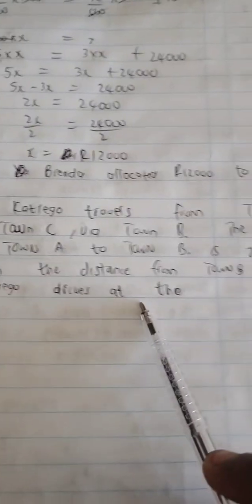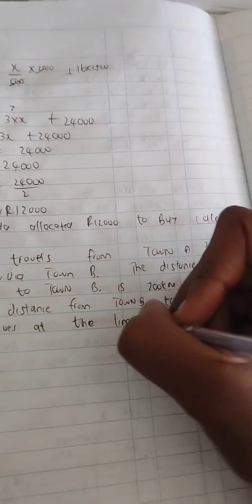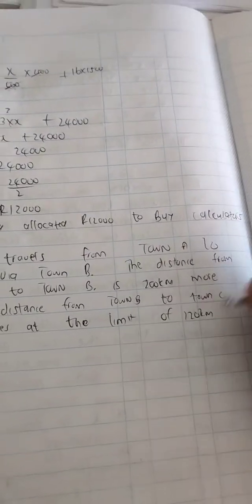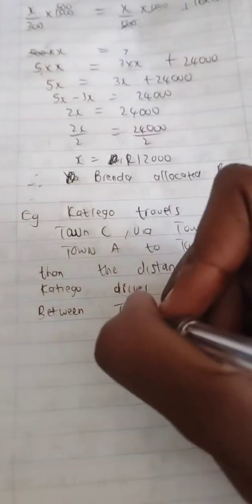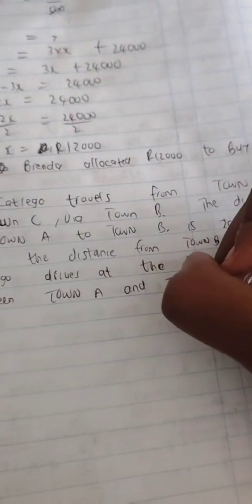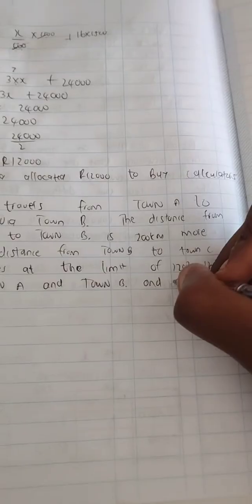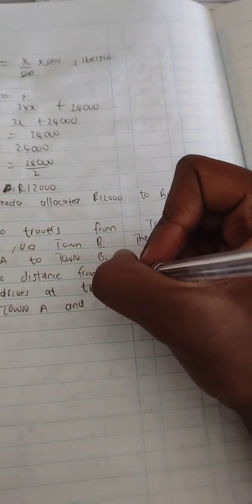Katlego drives at the speed limit of 120 kilometers per hour between town A and town B, and reduces, what does she do?